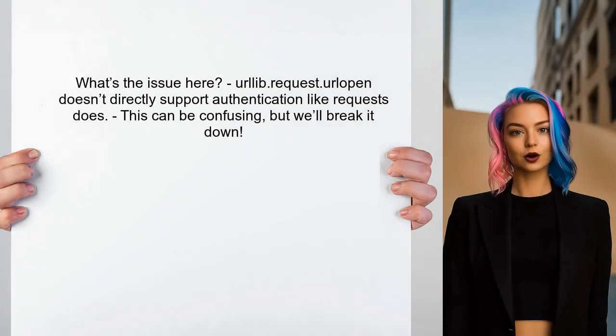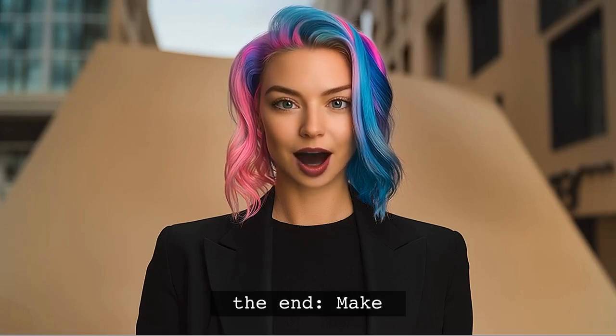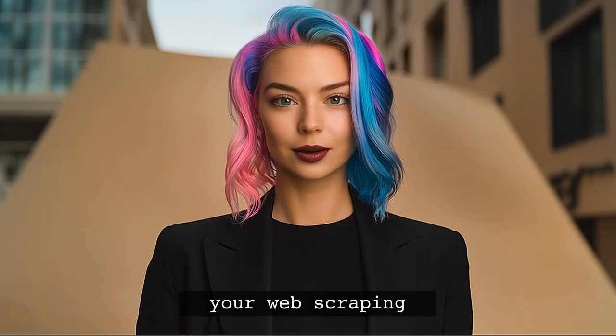So what's the issue here? When you use urllib.request.urlopen, it doesn't directly support authentication like the requests library does. This can be a bit confusing, but once we break it down, you'll see how to handle it effectively. And stick around. I have a bonus tip at the end that will make your web scraping even smoother. You won't want to miss it.